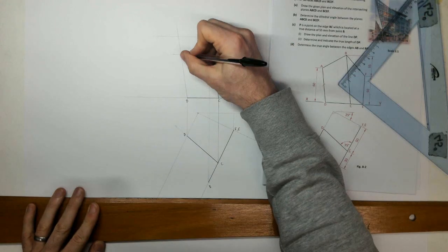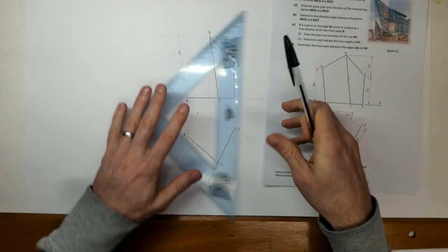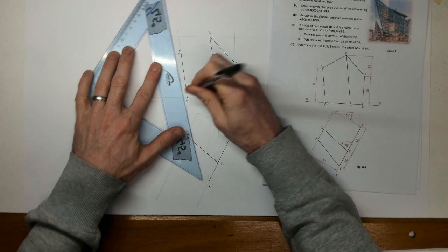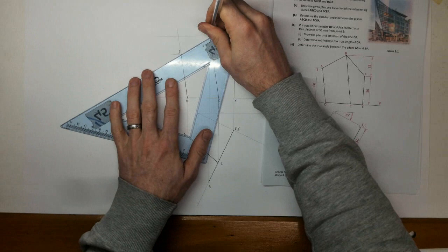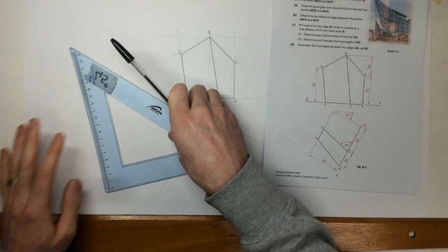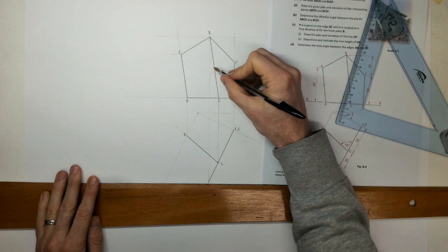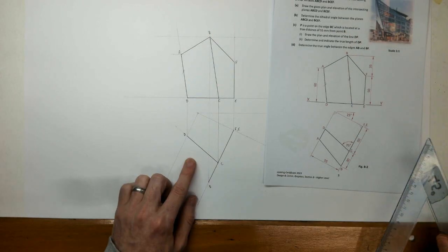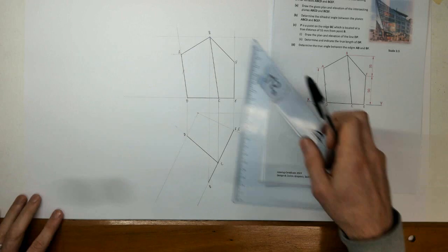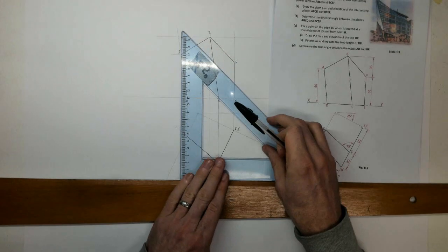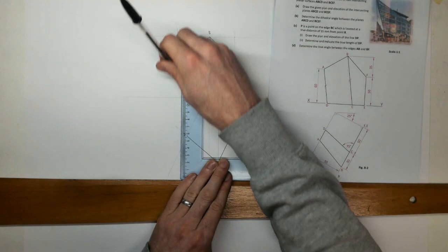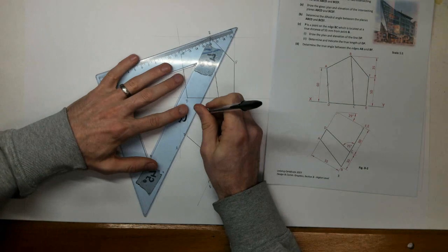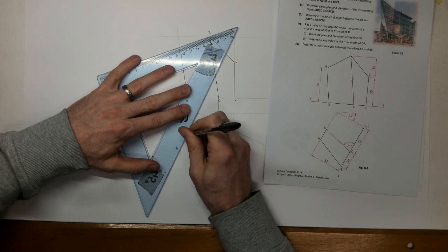So there's A. Drawing that back to there, and B, drawing that to there. Those two are parallel to each other. Lastly, we just want to bring A down, and I can complete that plane A, B, C, D.